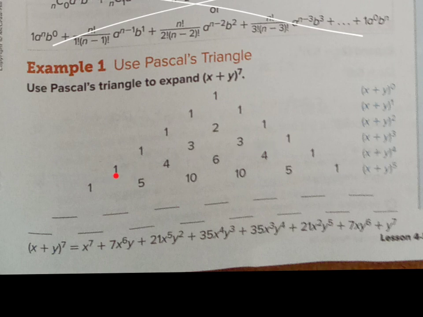And then we start with a 1 here, 1 plus 3 is 4, 3 plus 3 is 6, 3 plus 1 is 4, and then you end on a 1. Start with a 1. 1 and 4 is 5, 4 and 6 is 10, 6 and 4 is 10, 4 and 1 is 5, and then you end on a 1. Okay? So you do have to construct that, but that's all you're doing.